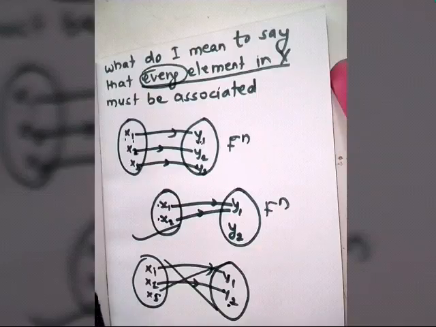So I hope this has given you some insight regarding the function. In the next video I'll talk about function as a machine.